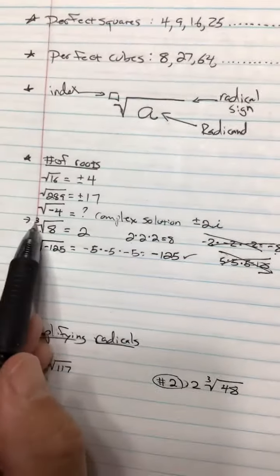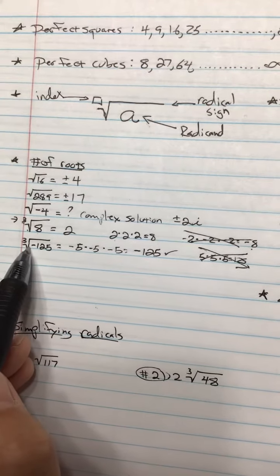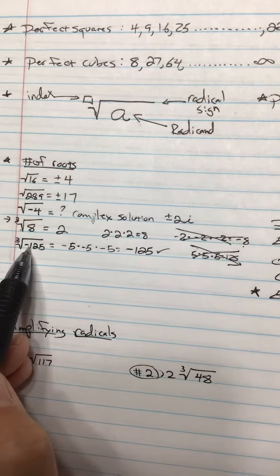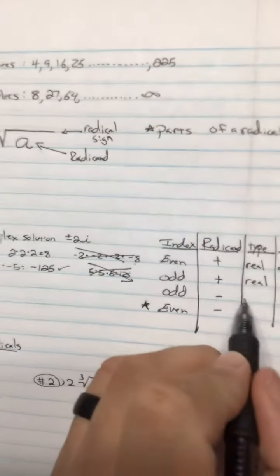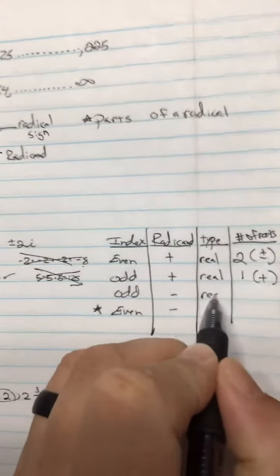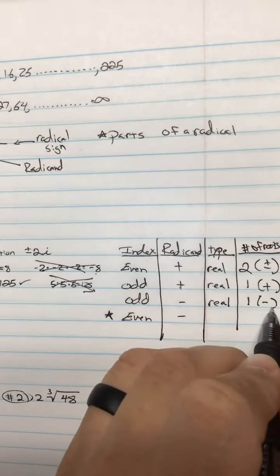If I have an odd index, down here, and I have a negative radicand, that's going to give me a real root. Even though it's negative, it's real. It's going to be one real root, and it's going to be a negative root.